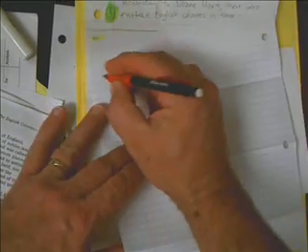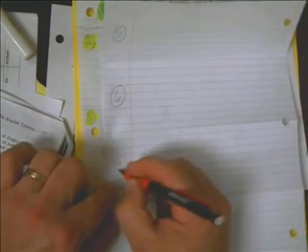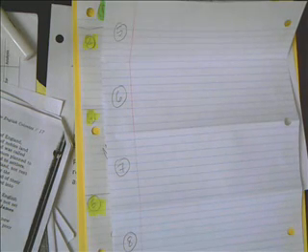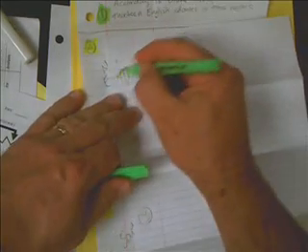1, 2, 3, 4 on that side. Flip it. 5, 6, 7, and 8. Again, this is the template for the rough draft. We've already done the outline, and that's what's on the camera below the paper we're working with now.